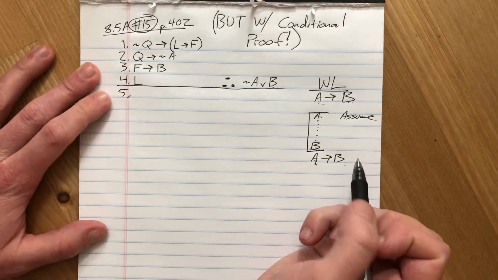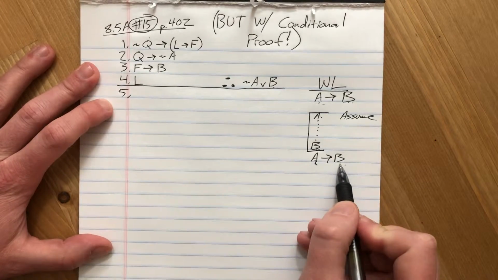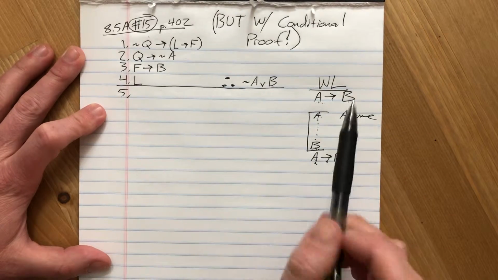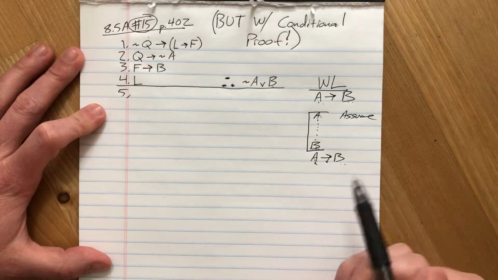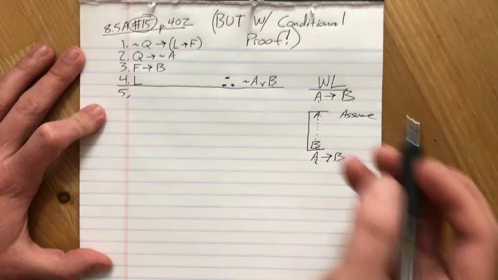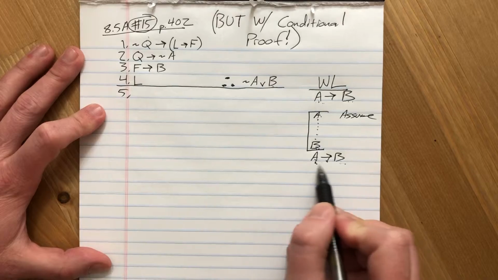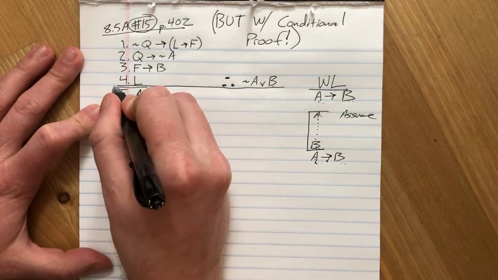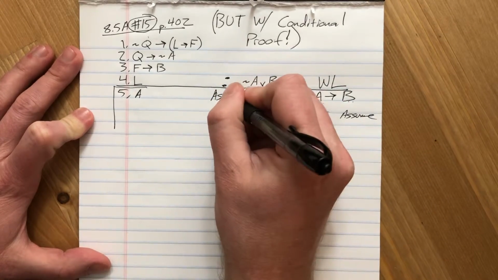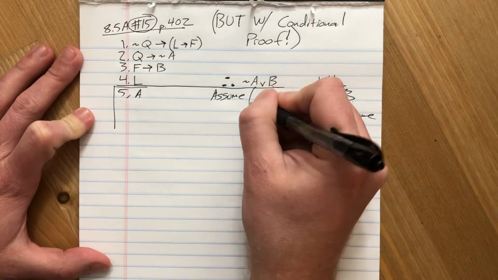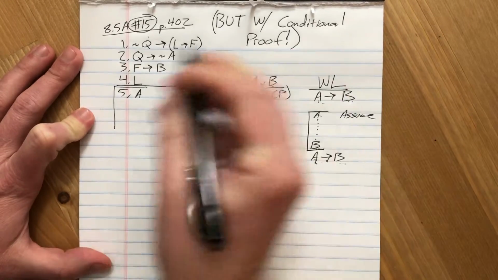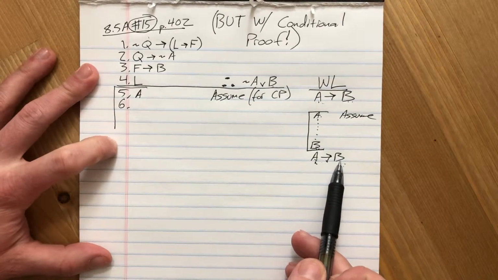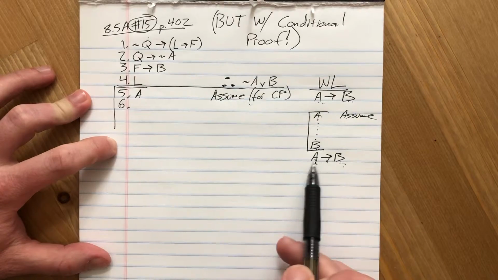So we're going to try to prove this conditional and then use material implication to transform it to this, which is equivalent. So if we're going to try to prove this conditional, that means we should assume the thing on the left side of the arrow, which is A. So we'll assume A for conditional proof. And now our goal is to get B. Once we get B, we can close our box and we can write this conditional.